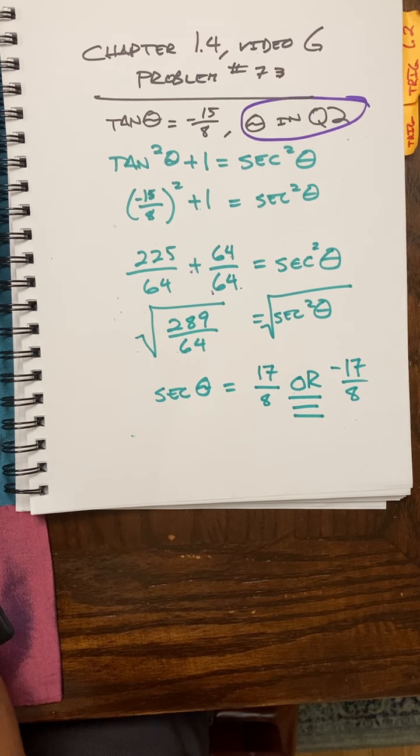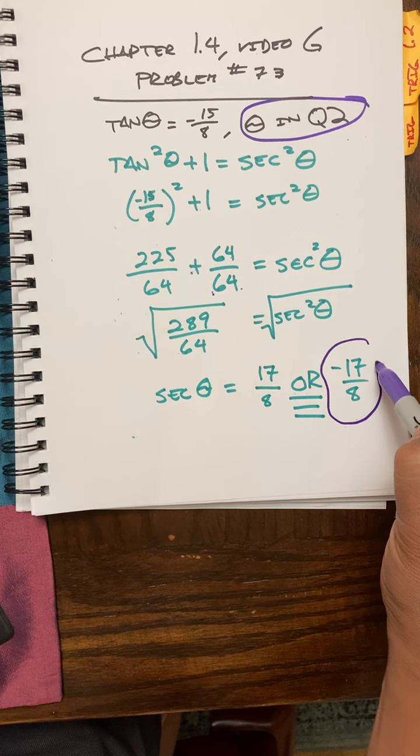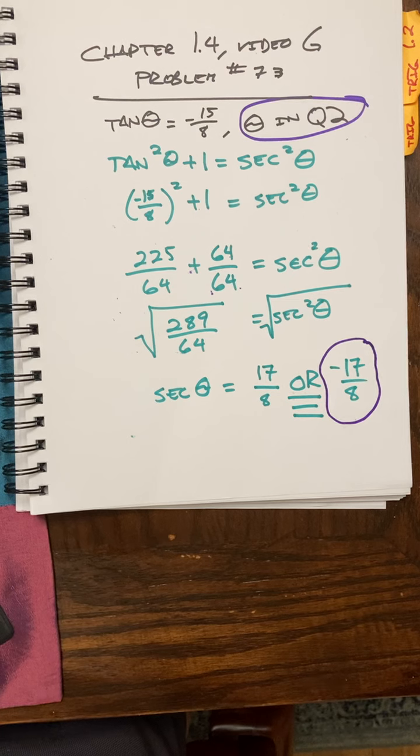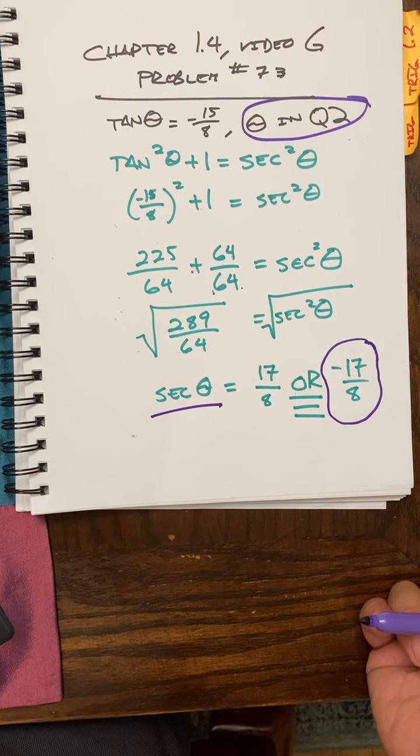So the secant in quadrant 2 is going to be negative. And you can verify that with a table on page 31. Okay, so our proper answer is this one.